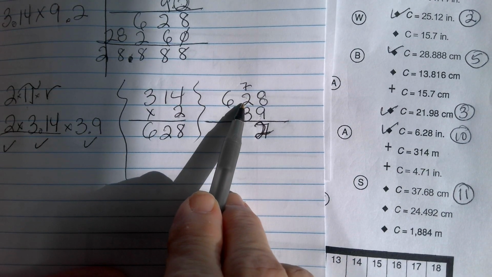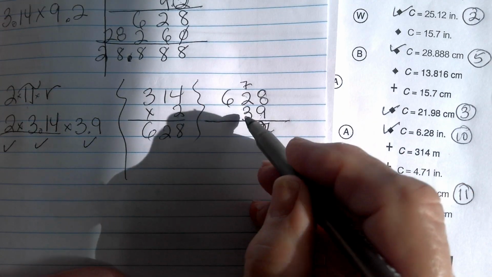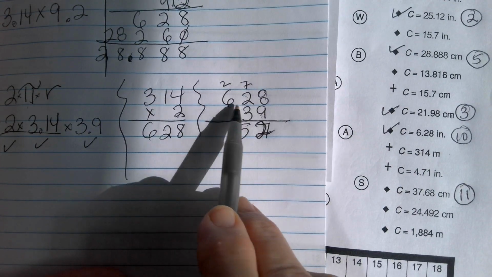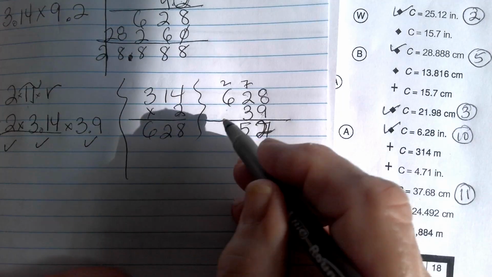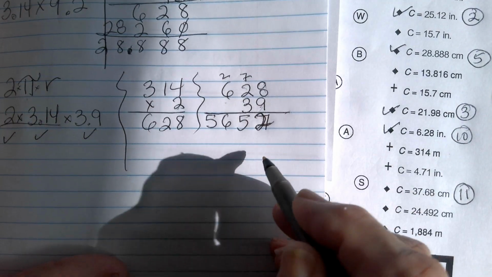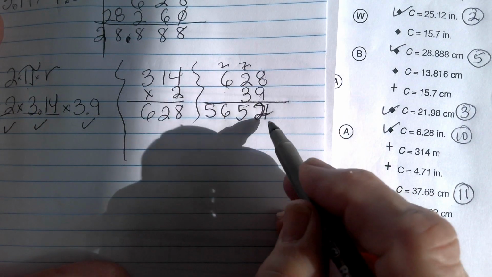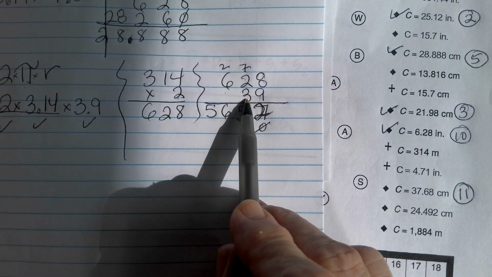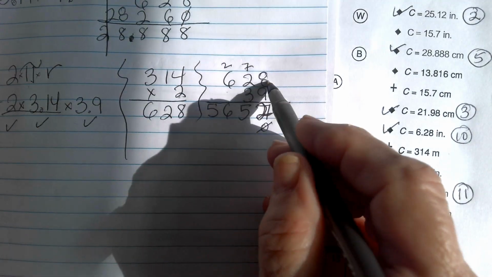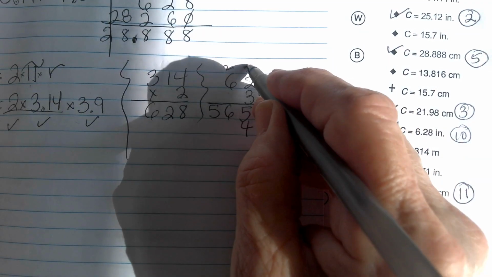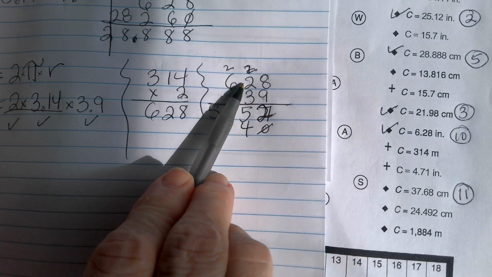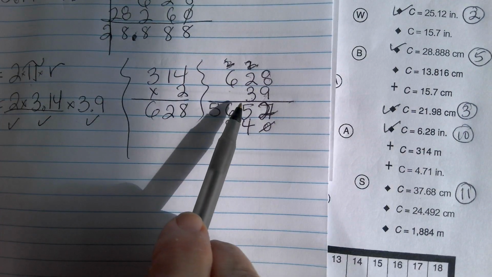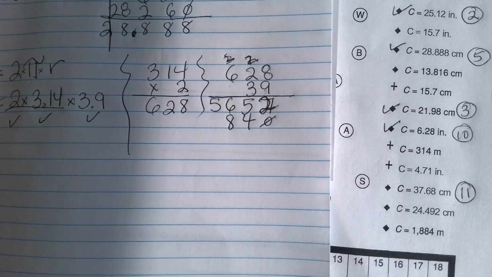9 times 18. 1925. 9 times 54. 55, 56. Then we're done with the ones column. Then we're going to go to the 3s. 3 times 8 is 24. 3 times 2 is 6, 7, 8. 3 times 6 is 18.